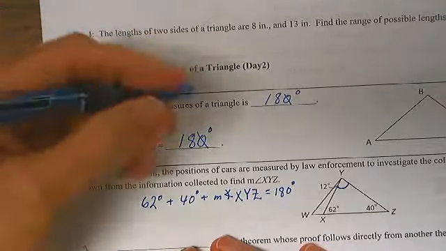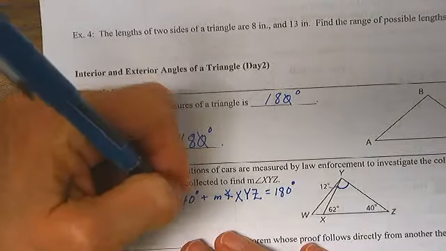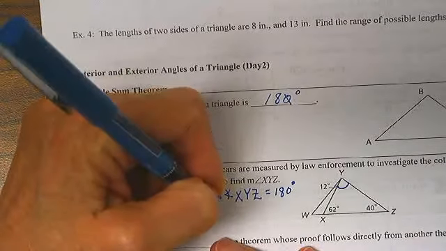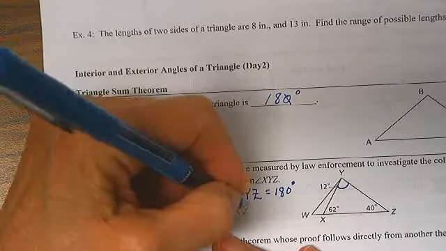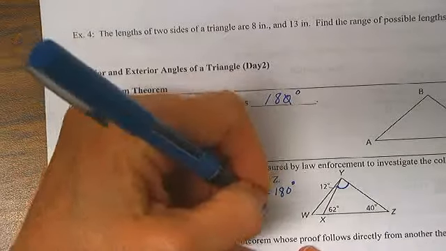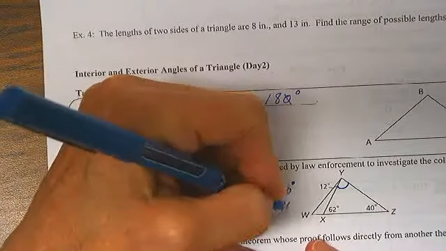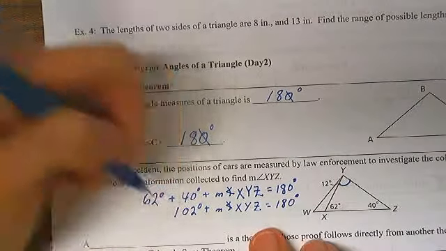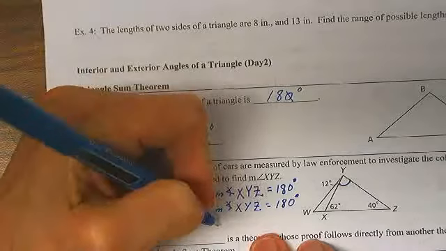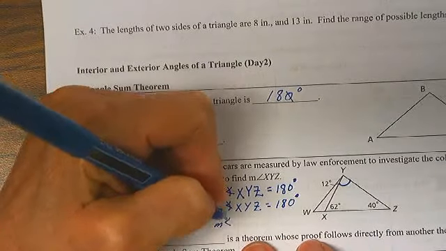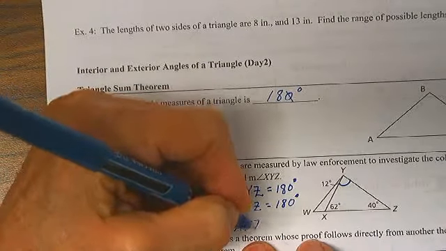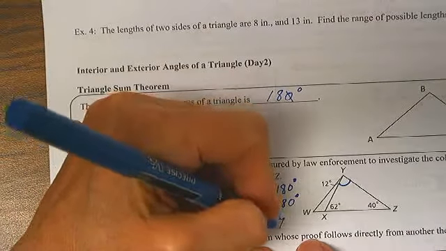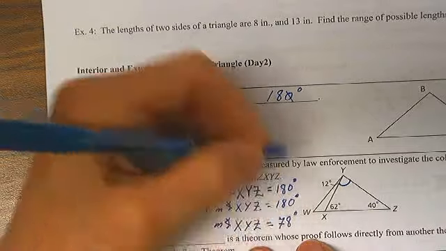Combine like terms. 102 degrees plus the measure of angle XYZ equals 180 degrees. Subtract 102 from each side, and the measure of angle XYZ has to be equal to 78 degrees.